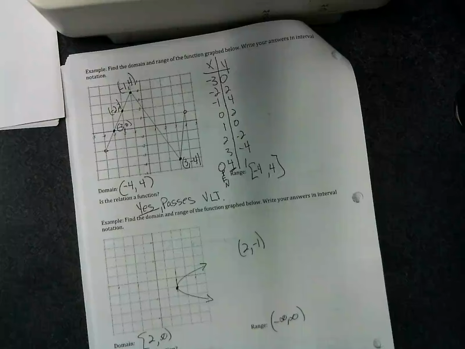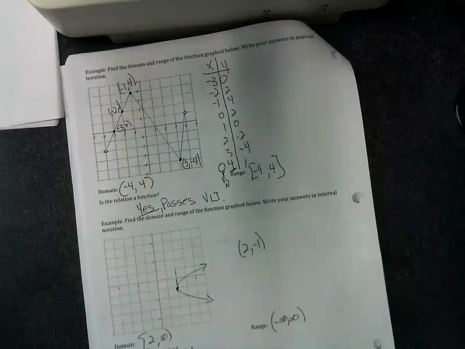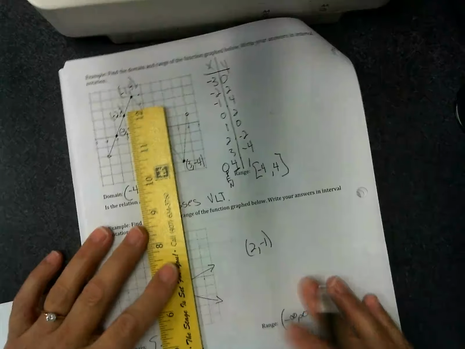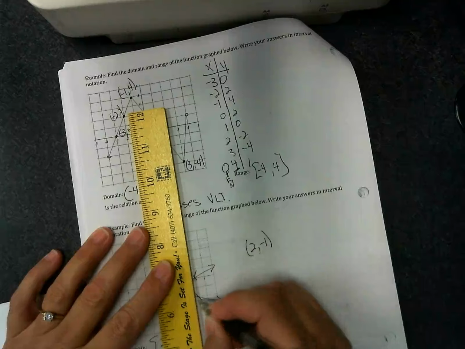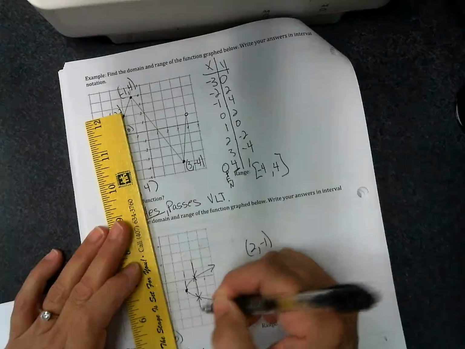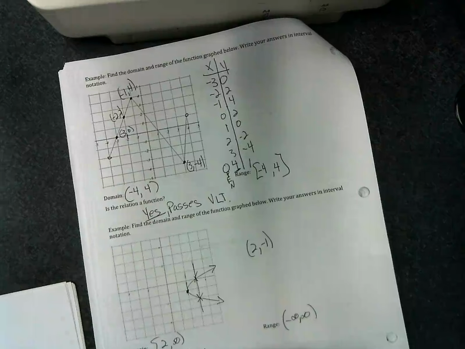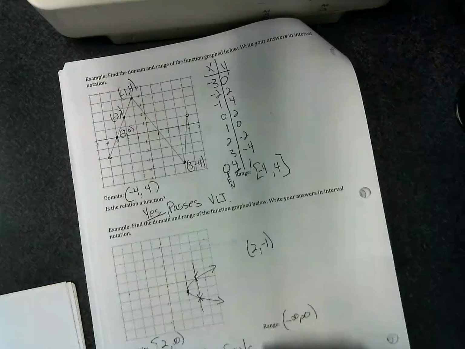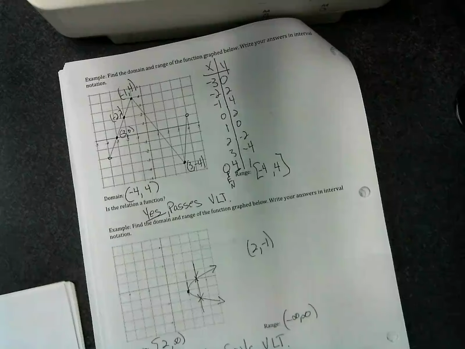No. Good. All right, no, because if I do that vertical line test, like right here, you see that line right there hits in 2 spots. So no, it fails the vertical line test. Okay, thank you all for being patient.